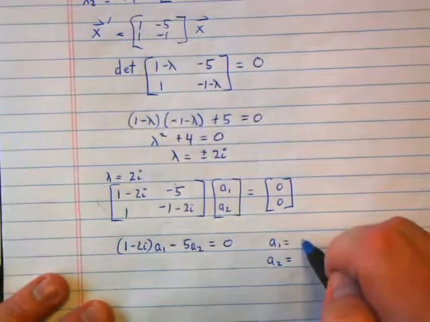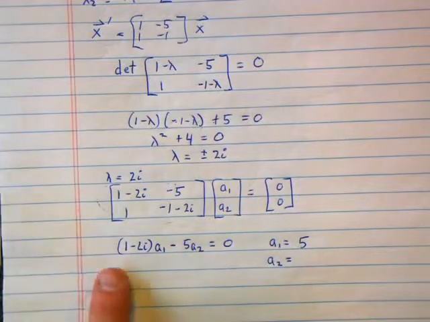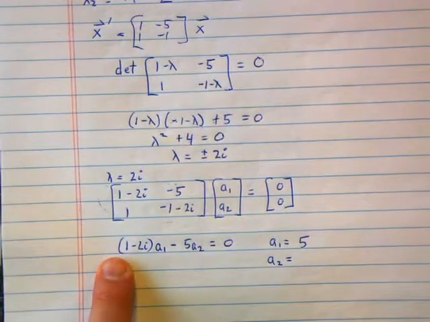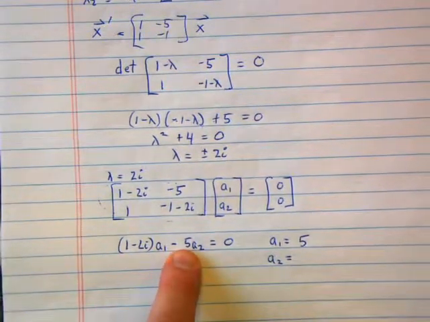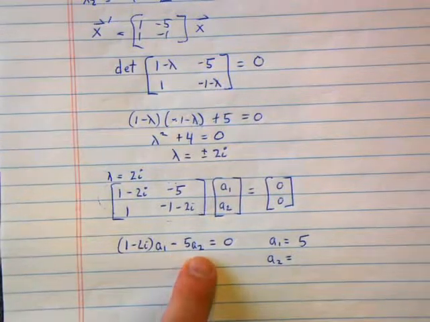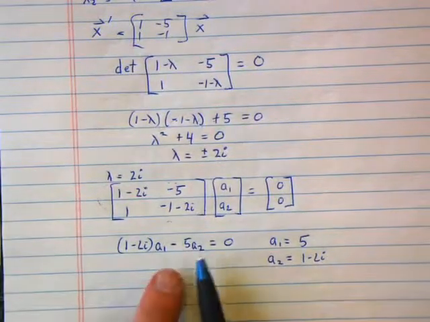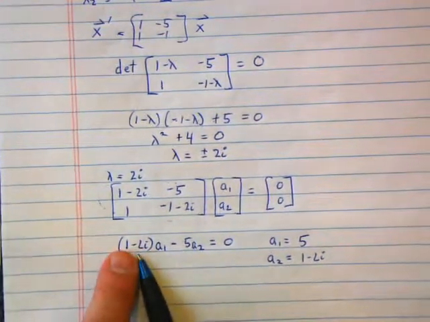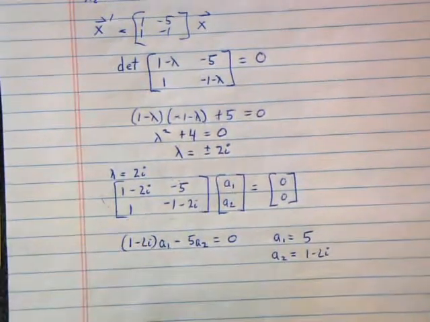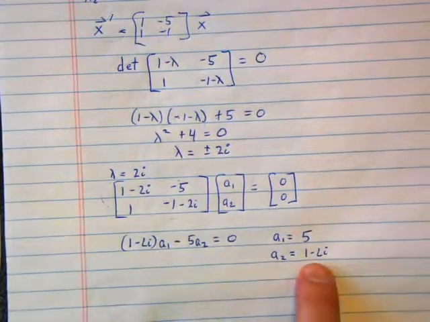I'm going to use the number 5 for a1. First off, where did I get the number 5? It was that number right there. So what am I going to use for a2? 1 minus 2i. Because if I put a 5 there and a 1 minus 2i there, I'm going to have 5 times 1 minus 2i minus 5 times 1 minus 2i. That'll definitely be 0. So there's my eigenvector. My eigenvector has complex numbers in it.